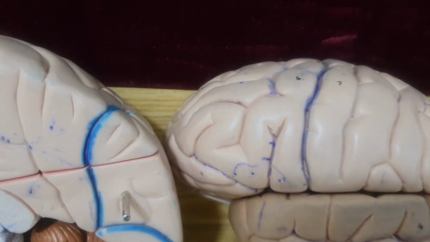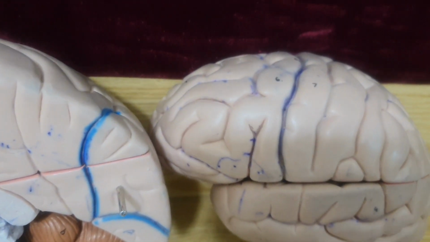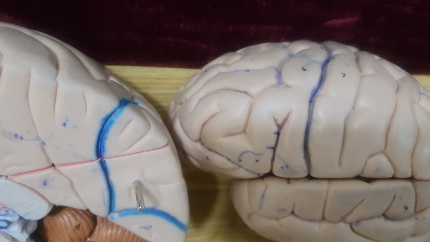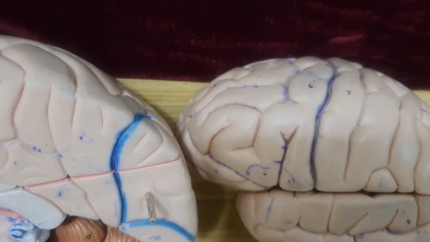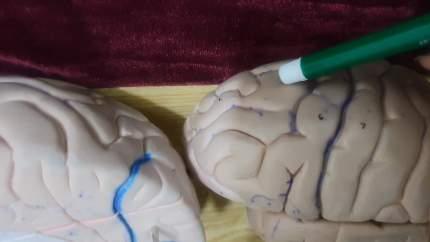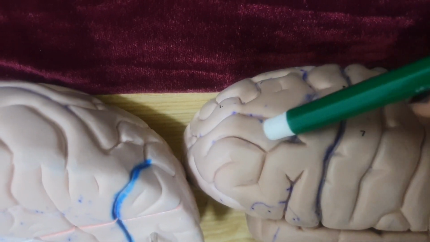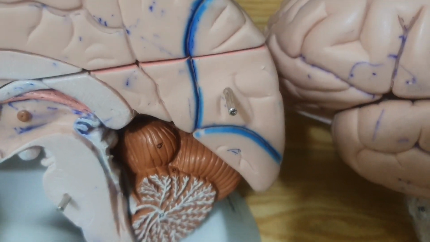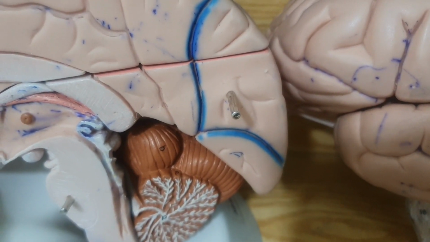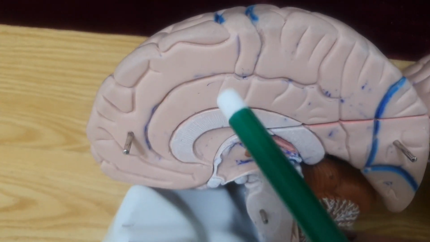The last one is the prefrontal cortex. This is called the prefrontal cortex part, an extensive area that lies anterior to the precentral area. It includes the greater part of the superior, middle and inferior frontal gyri, as we explained previously. This is the superior, this is the middle, and this one is the inferior frontal gyrus. The orbital gyri and the cingulate gyri are also included in this. This is the cingulate gyrus.